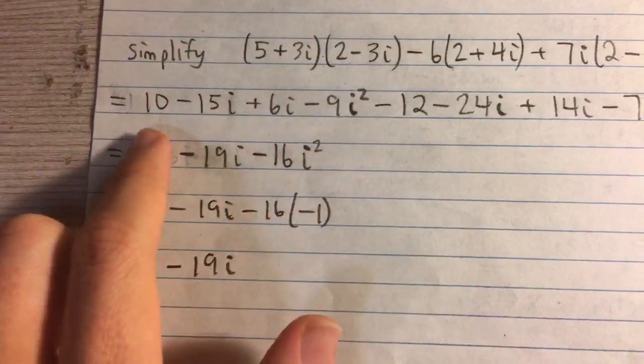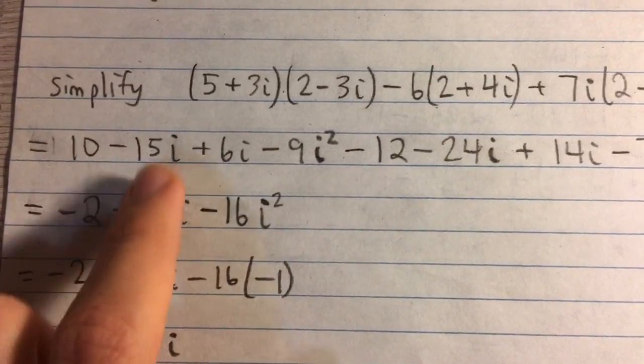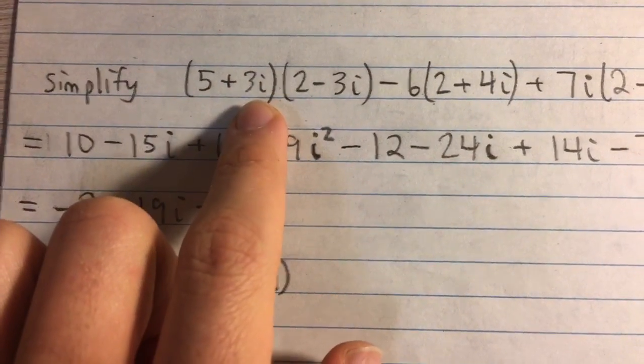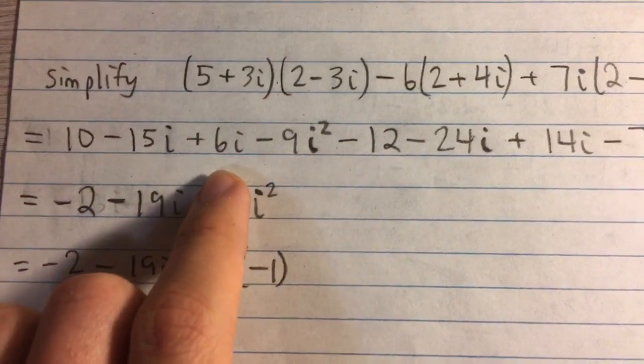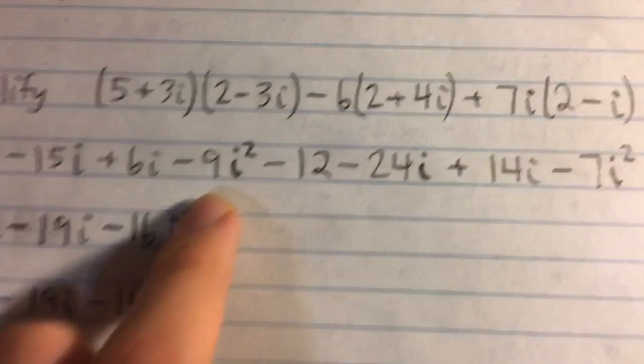So I get 5 times 2, which is 10. Then 5 times negative 3i, which is negative 15i. Then I move on to the next term. 3i times 2 is 6i. 3i times negative 3i is negative 9i squared. Then I can move on here.